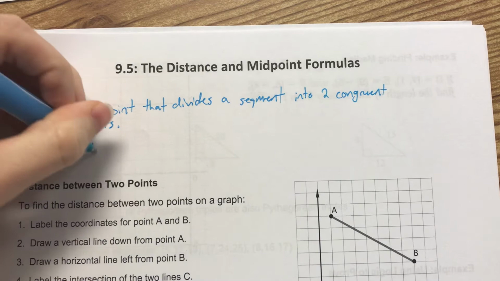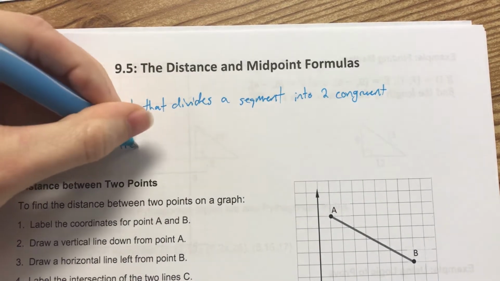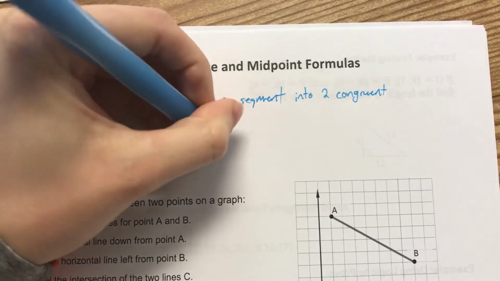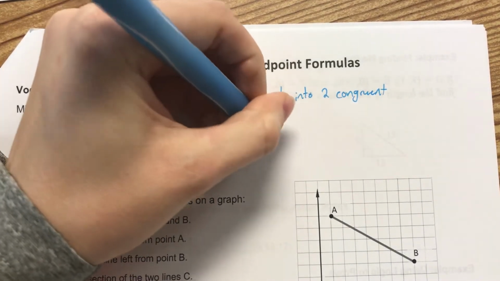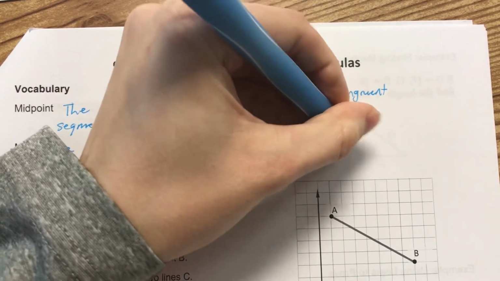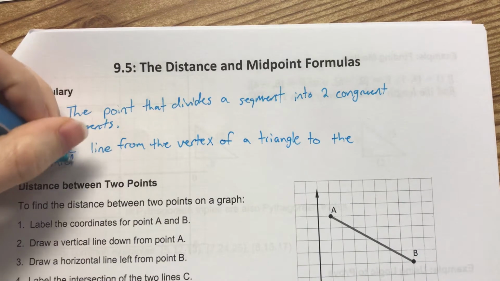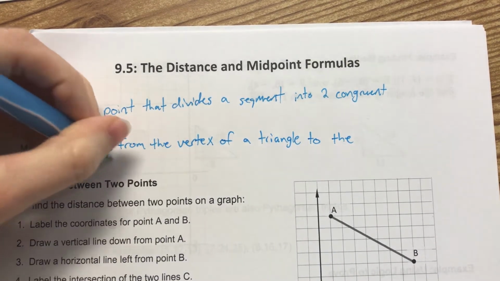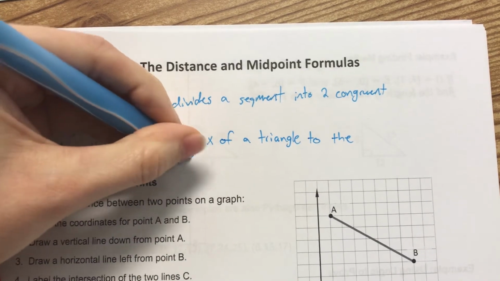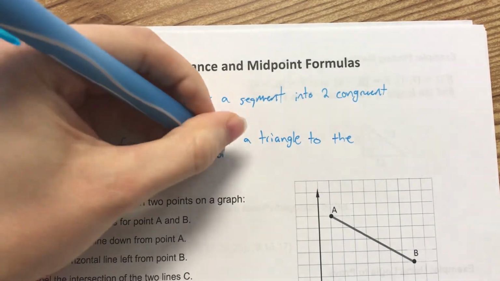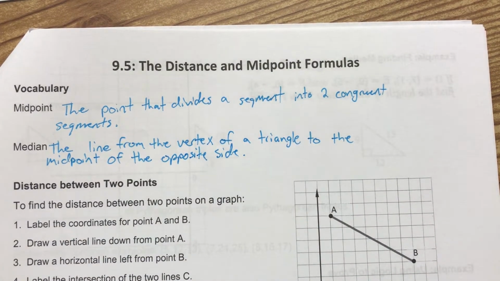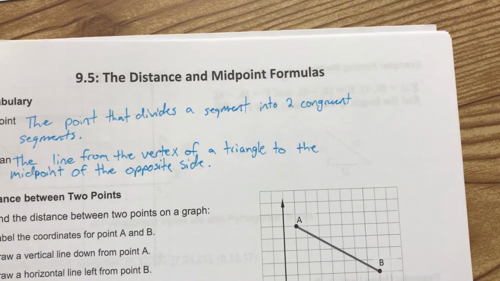So the line from the vertex of a triangle to the midpoint of the opposite side. Just like that.